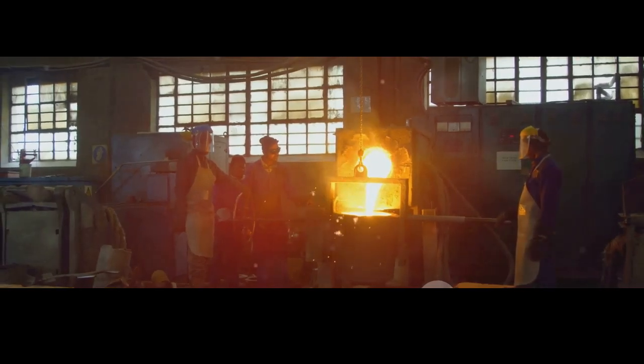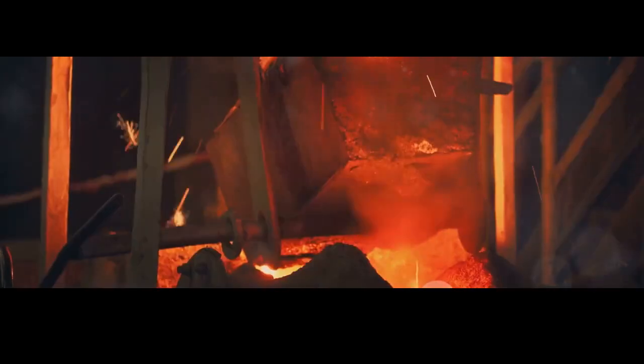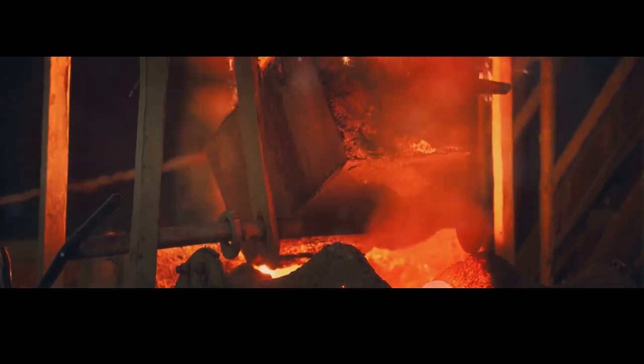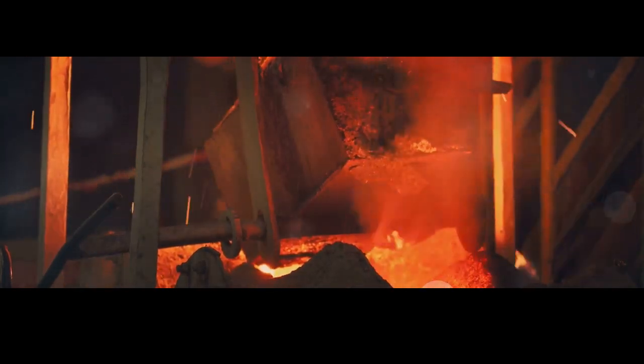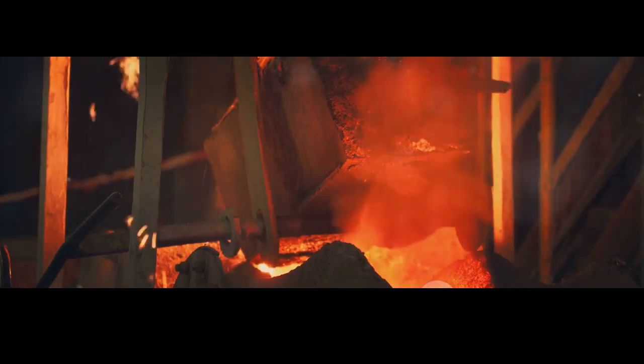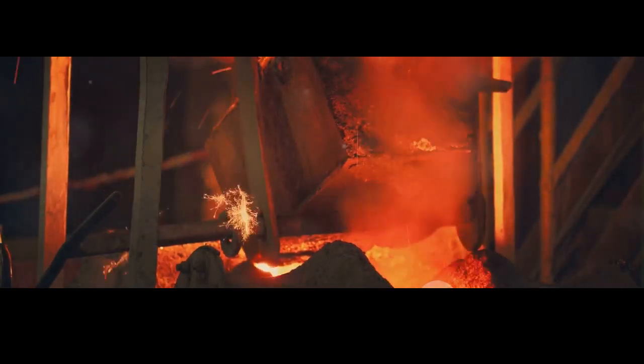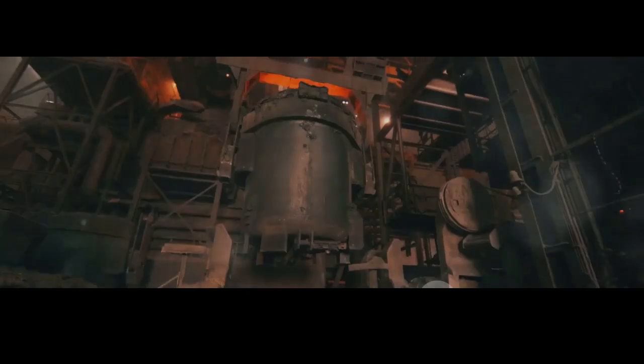It is transported to smelting facilities where it will undergo electrolysis in a process known as the Hall-Héroult process, ultimately being transformed into the aluminum metal that is used in countless applications, from packaging to aerospace engineering.